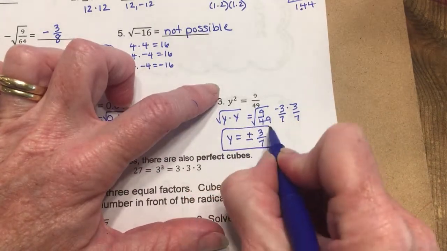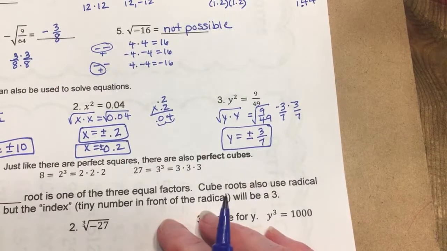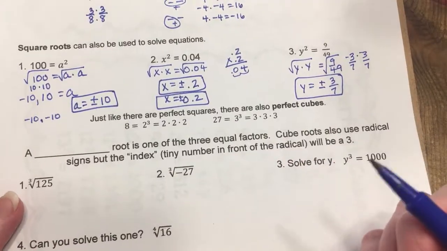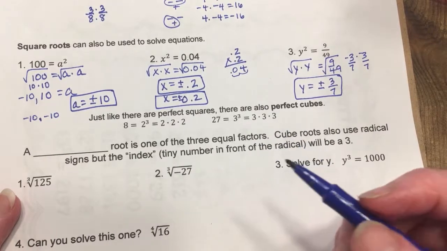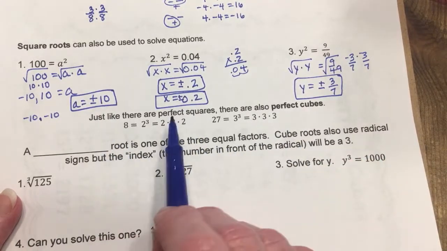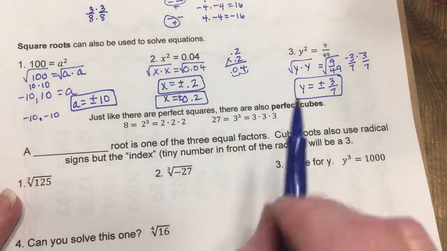It could be either one, plus or minus 3/7. All right? And roots, though, square roots are not the only kind of roots, and perfect squares are not the only kind of perfect squares. Okay, so there are perfect squares, but there are also perfect cubes.